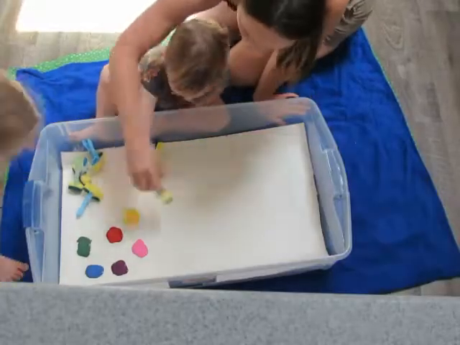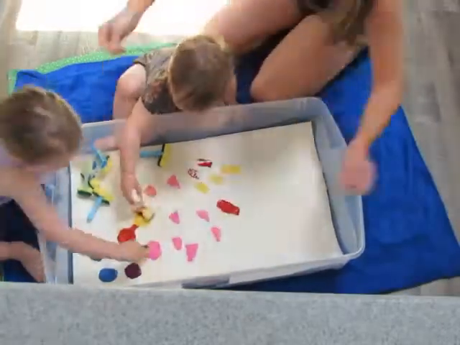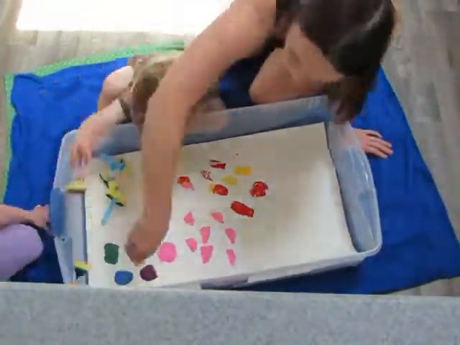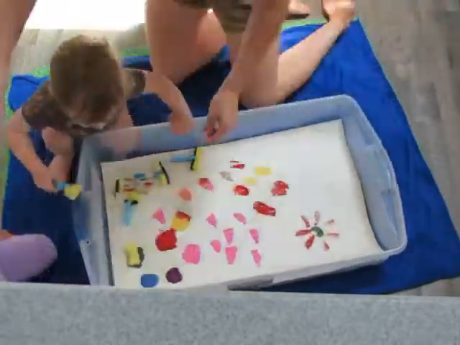Our easy activity for the day is sponge painting. So grab a couple of sponges, cut them up into smaller pieces, and then attach a clothes peg to the end of them. Squirt some paint out on a piece of paper and let their creativeness flow from there.